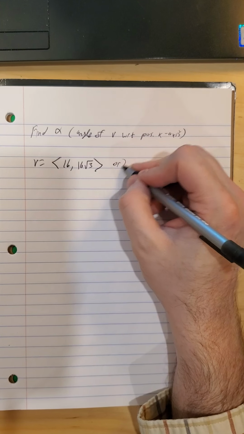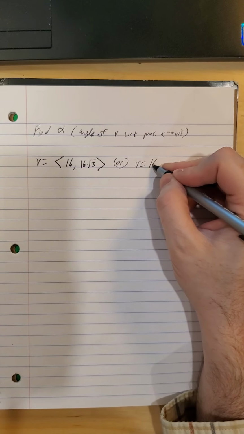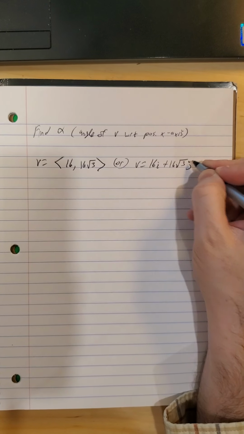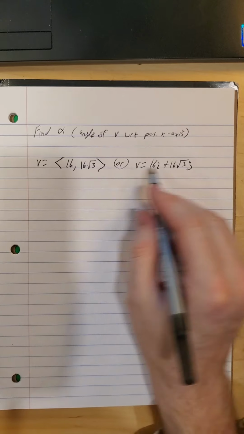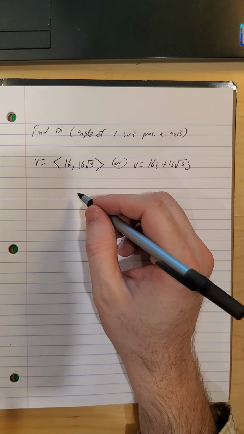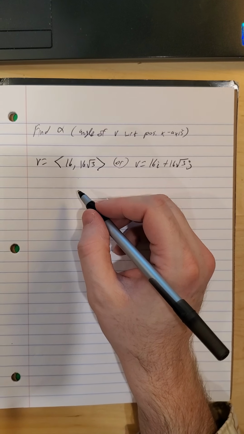Again, they also could have told us V is 16i plus 16 root 3j, and it would mean the same thing. So they could make it look two different ways. They're exactly equivalent to one another.